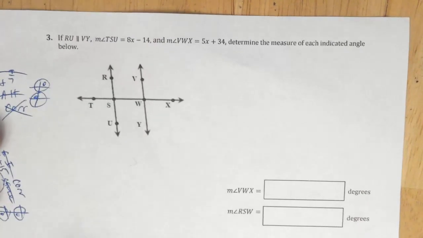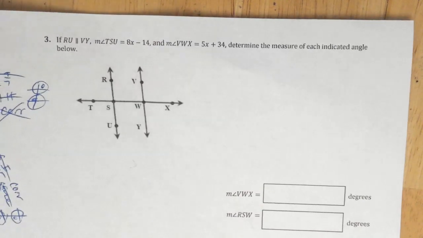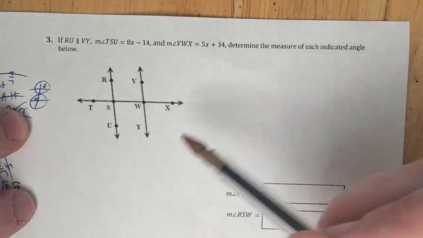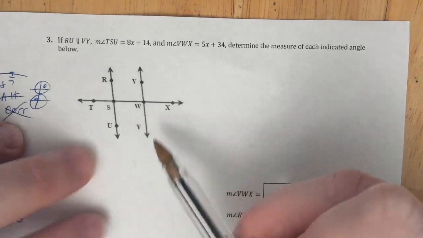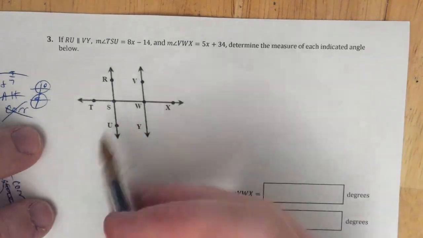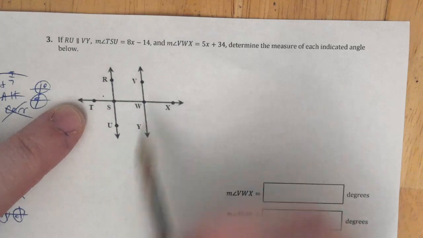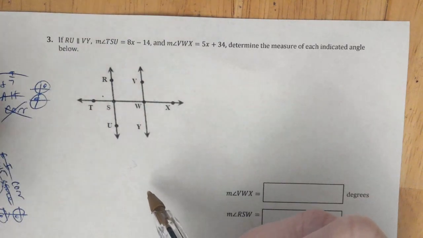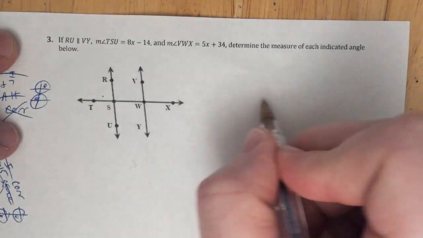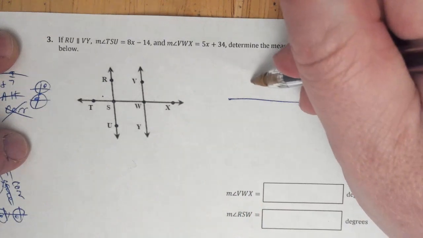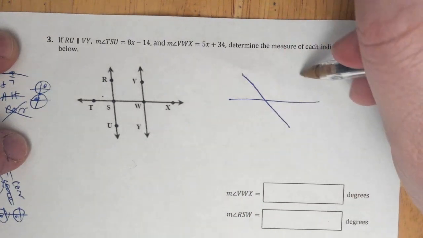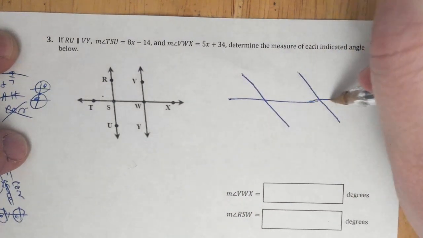Number 3. All right, so on number 3 here, this picture is really, really sketchy because everything looks like they're 90 degrees. So what I highly suggest is before you start this, exaggerate the picture. So I'm going to make it look like this. That is a safer bet.